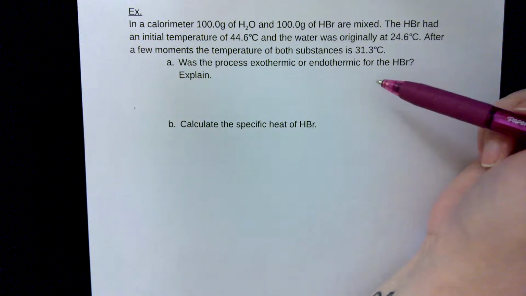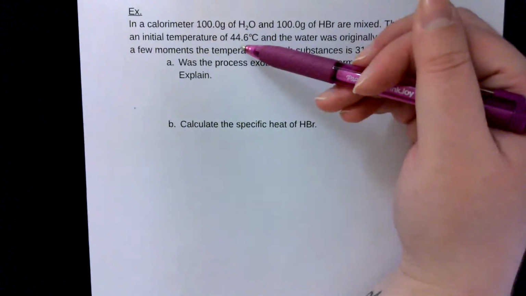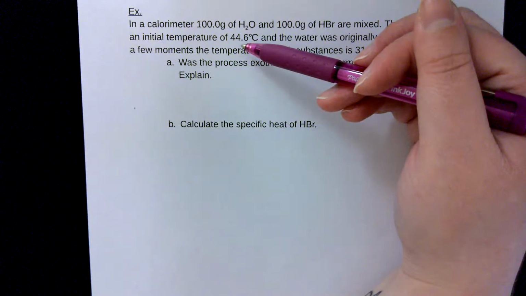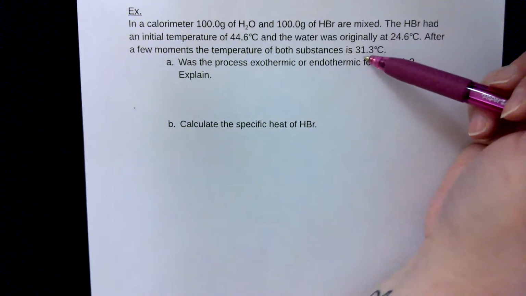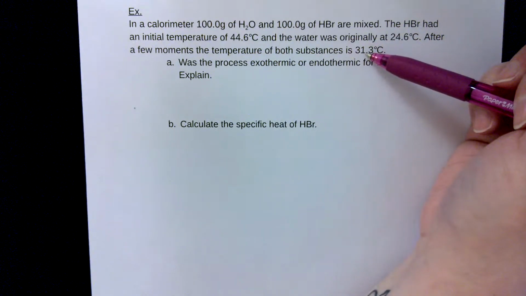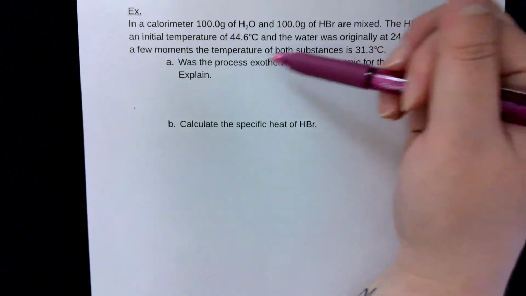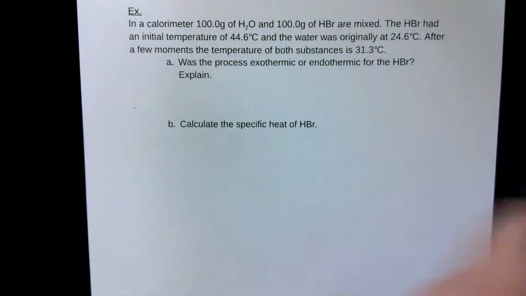Well, if I look at the initial temperature of the HBr, we were initially at 44.6 degrees. And we ended up at 31.3 degrees. So we have a decrease in temperature, which means that we must have lost heat energy. And anytime heat energy is lost or released, that is an exothermic process.